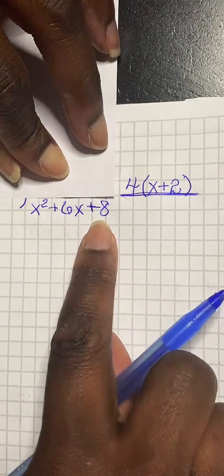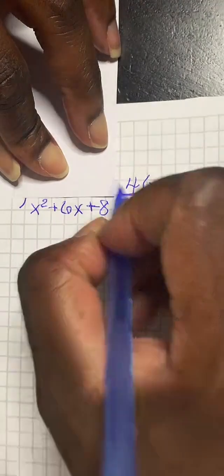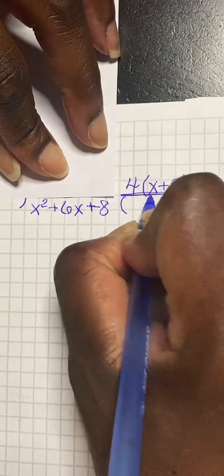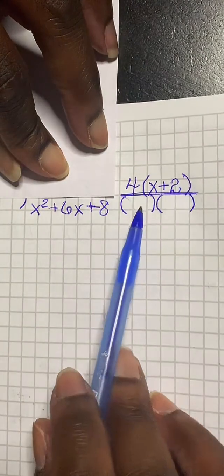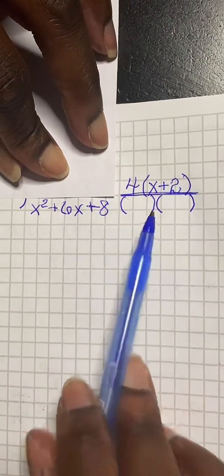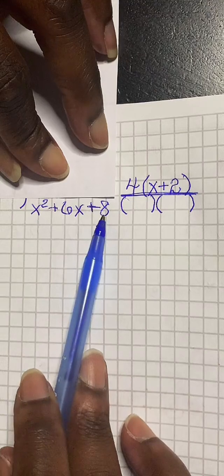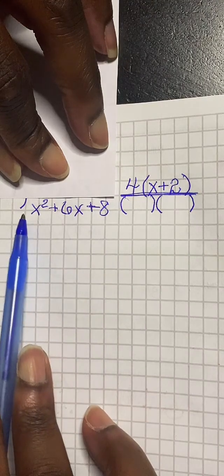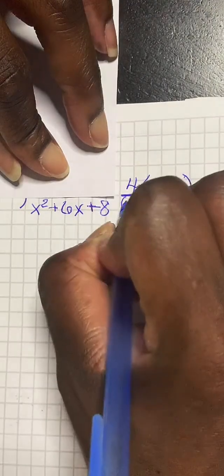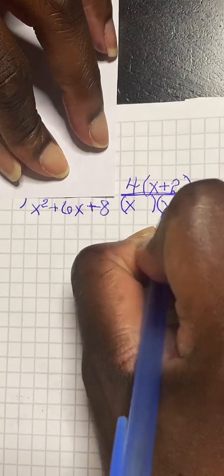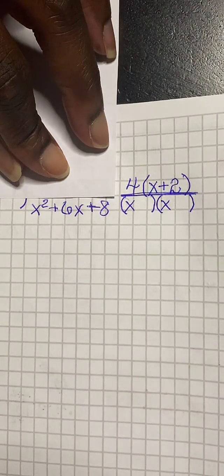So when I see a trinomial and my highest degree is a 2, right away I'm going into 2 parentheses, because I want to know what my 2 products are going to be to give me this original expression. Since the leading coefficient is 1, because we don't see a number there, we can just go ahead and split our x's. So now, the hardest part.